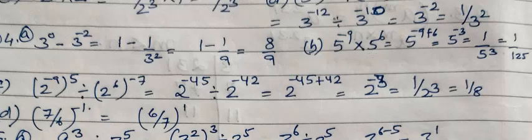In the B part, 5 raised to the power of minus 9 into 5 raised to the power of 6. It comes out to be 5 raised to the power of minus 9 plus 6, because the bases are the same. We will add their exponents, and it comes out to be 5 raised to the power of minus 3, which comes out to be 1 upon 5 cube, which is equal to 1 upon 125.